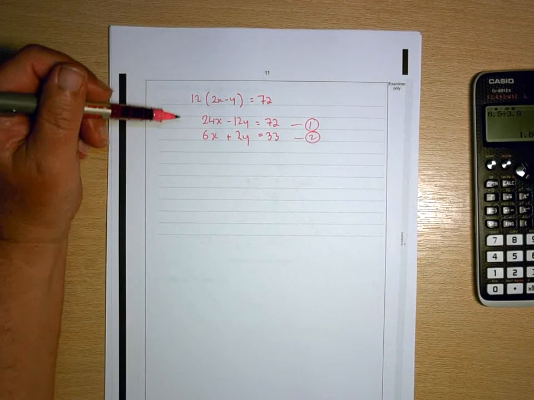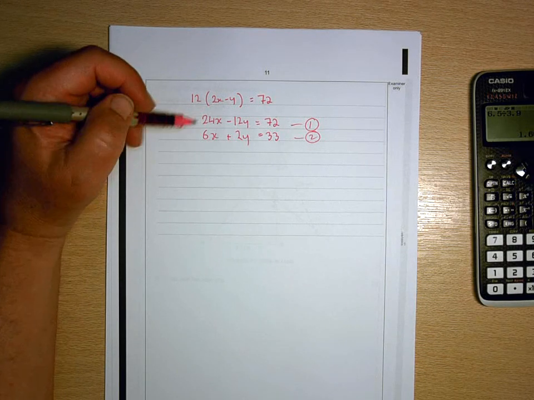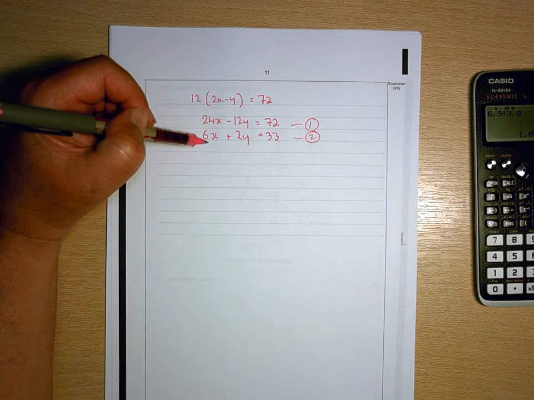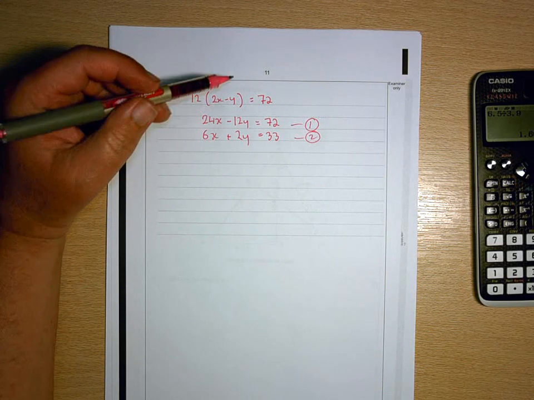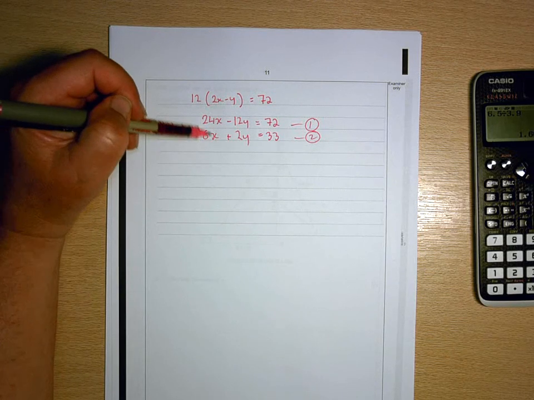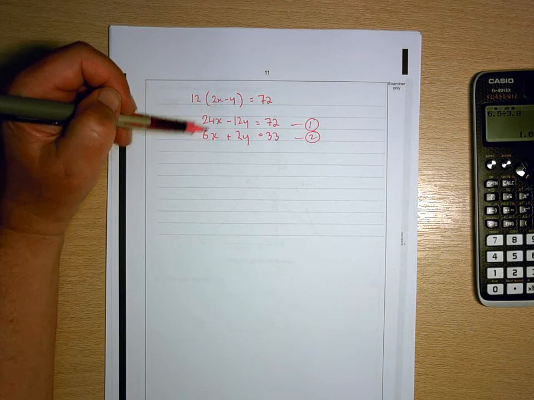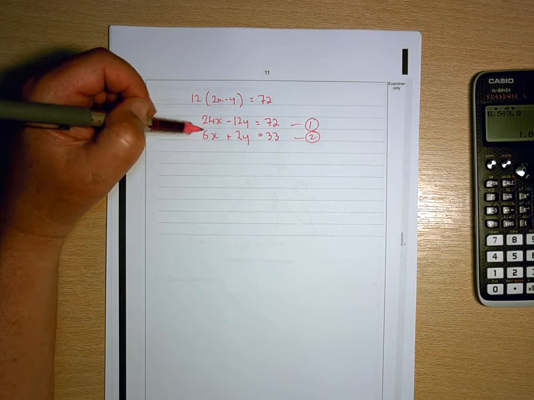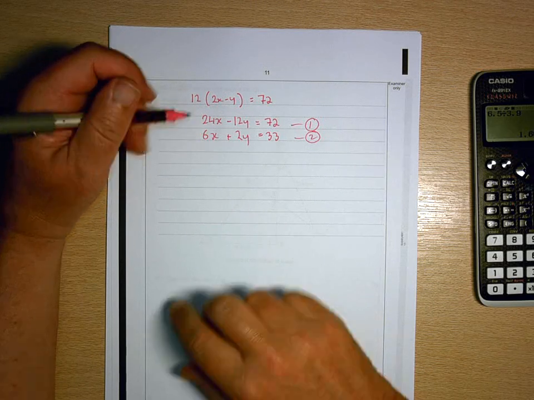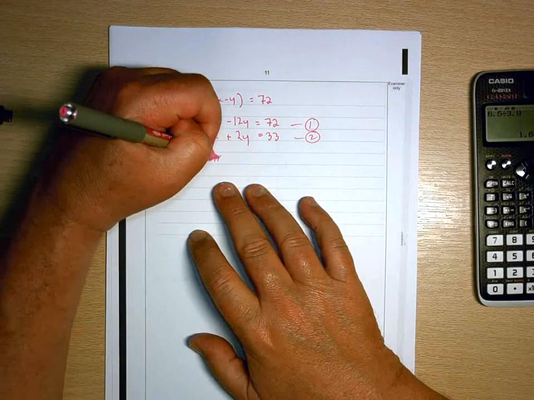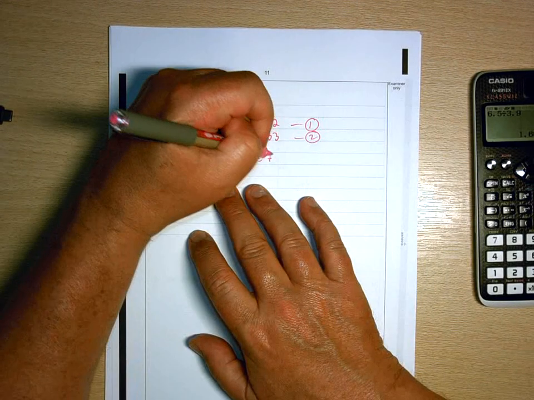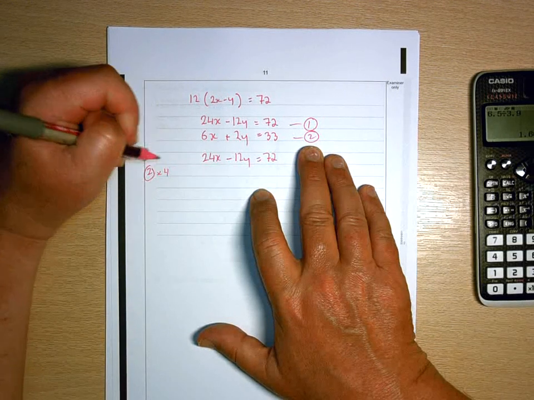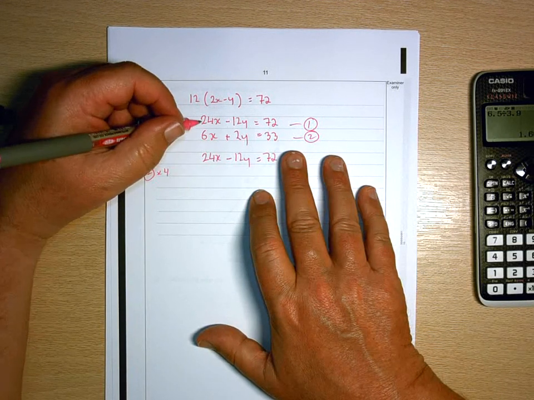Now, I've always told you that in order to make the x's the same, we multiply the first equation by that number, so that by 6, and this equation by that number, to multiply by 24. But I'm looking at this and I know that I can make 24 just by multiplying that by 4. So if I rewrite the first one, and then for the second one, if I do equation 2 times 4, it'll give me what I want without dealing with bigger numbers.